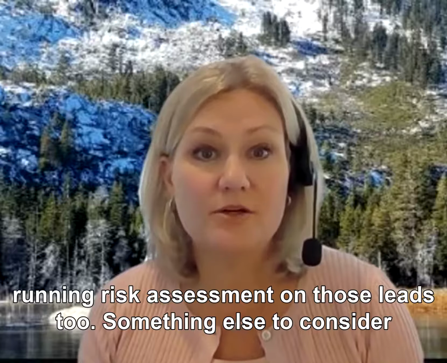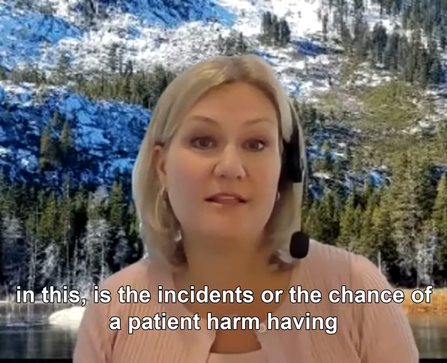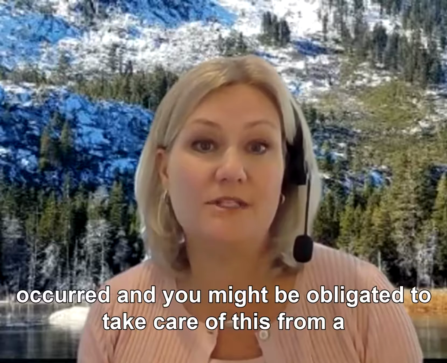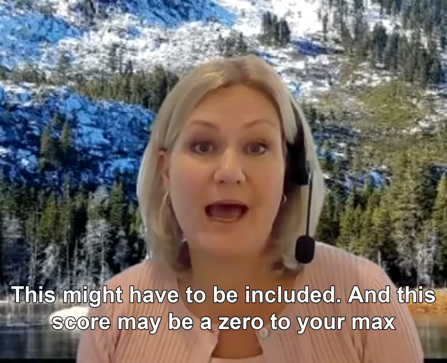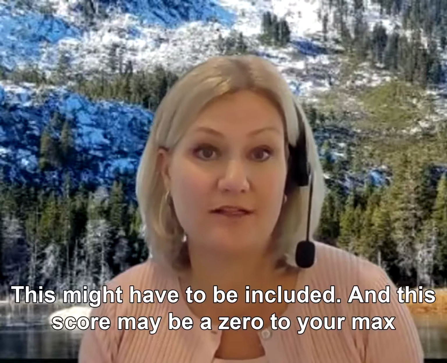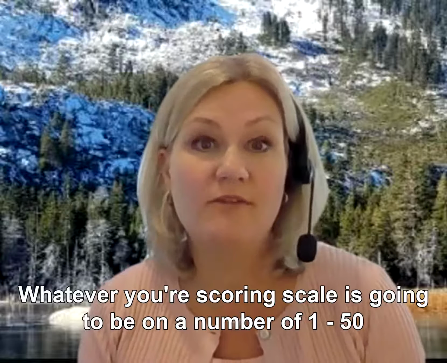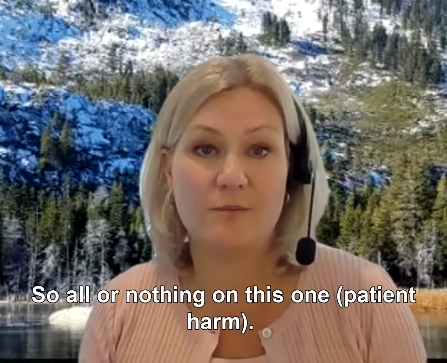Something else to consider in this is the incidence or the chance of patient harm having occurred, and you might be obligated to take care of this from a regulatory perspective. This might have to be included, and this score may be a 0 to your max score, whatever your scoring scale is going to be, on a number of 1 to 50, or is it 1 to 100? So all or nothing on this one.